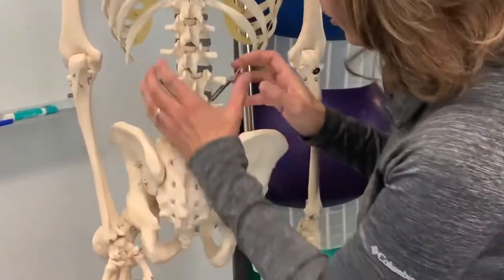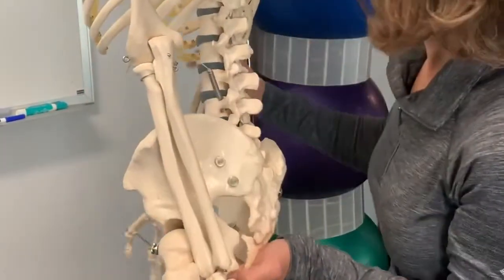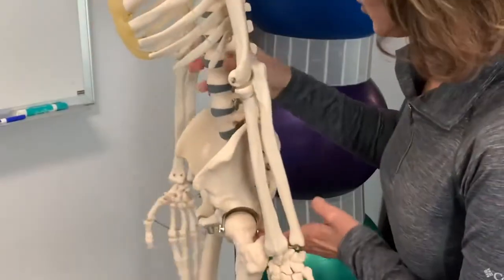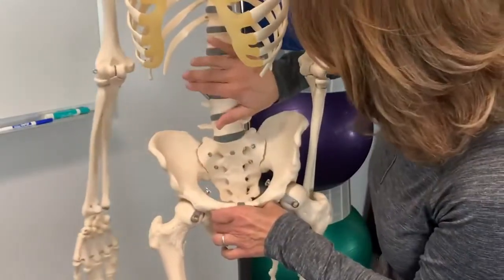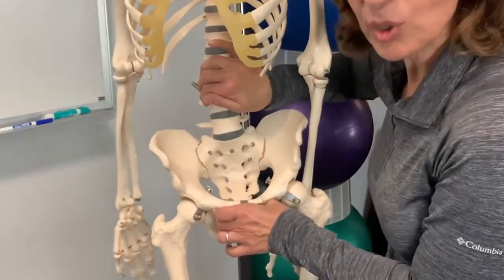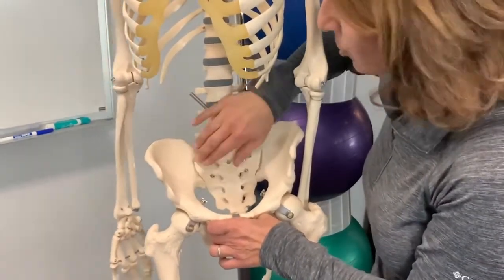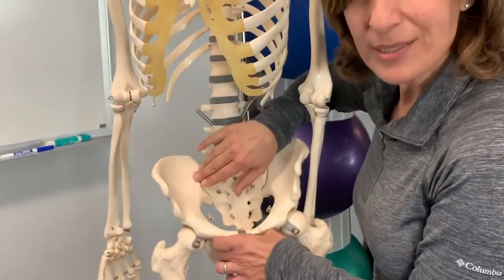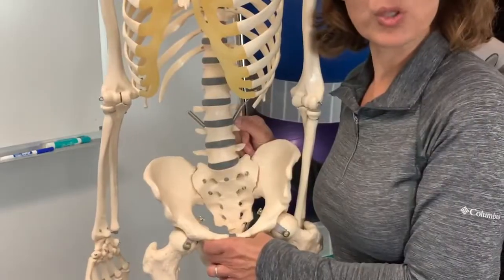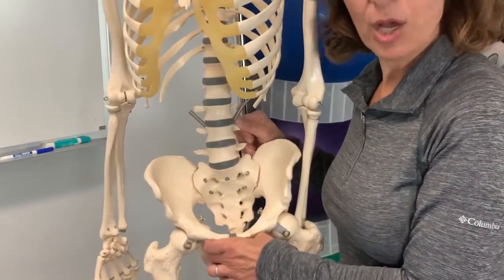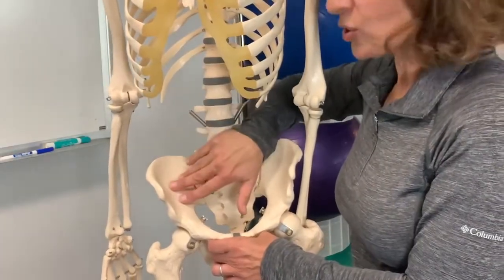This whole area influences the position of your pelvis, because there are muscles connecting the lower back to the pelvis. There are muscles, connective tissue, and ligaments that are impacting that. Like, for example, you've heard of psoas, your hip flexors, iliacus. All of those are muscles connecting the lower back to the pelvis.